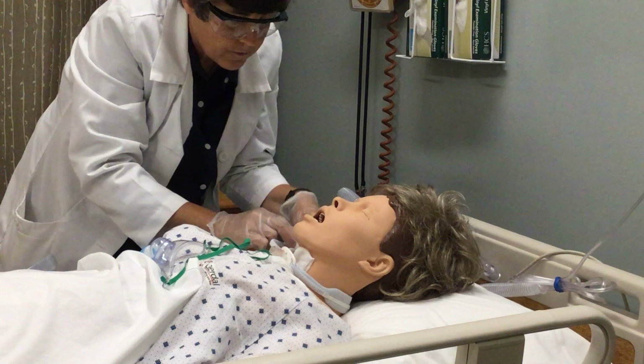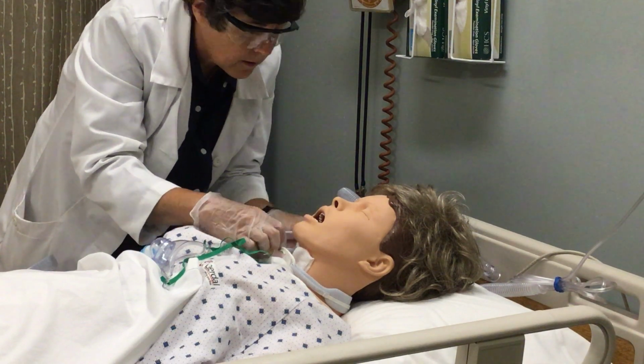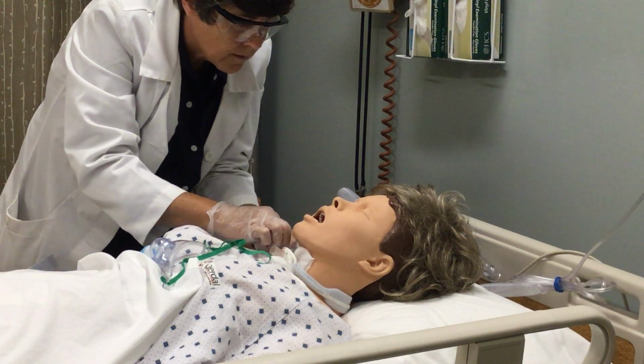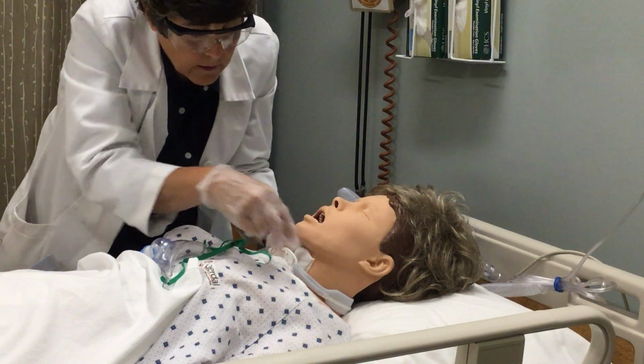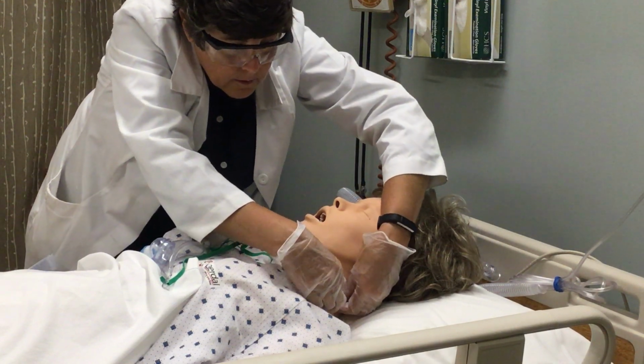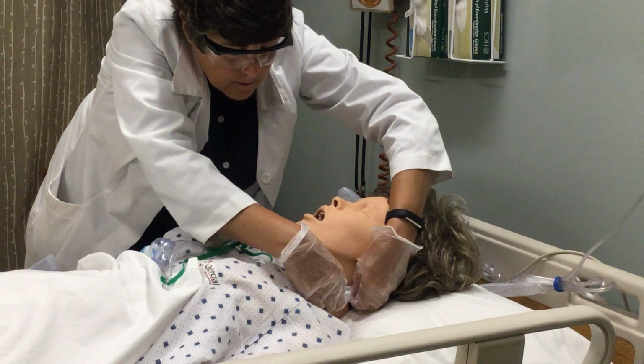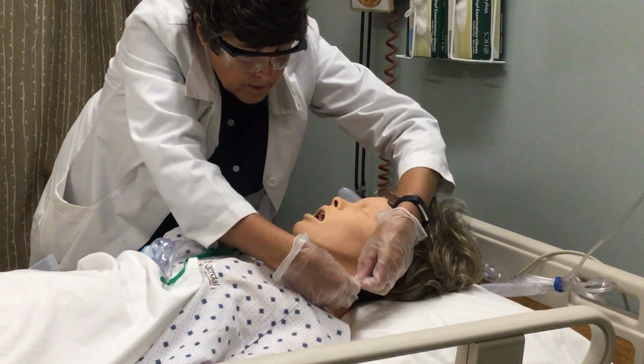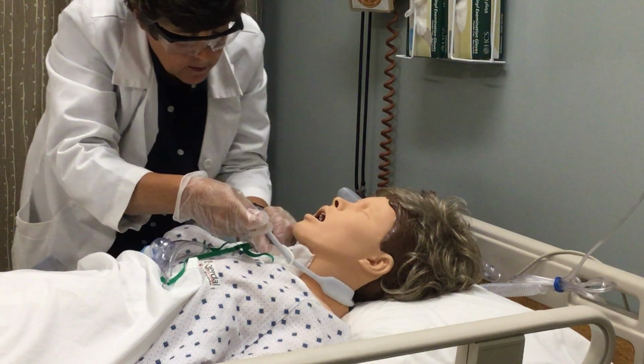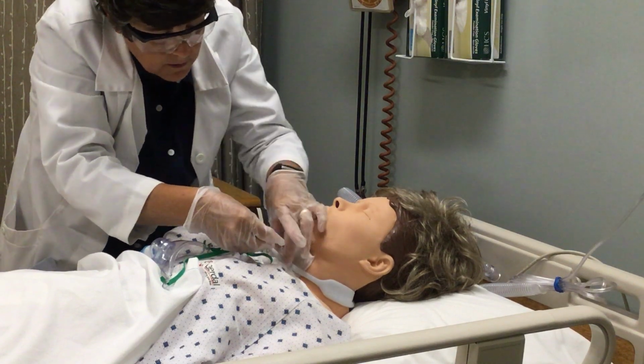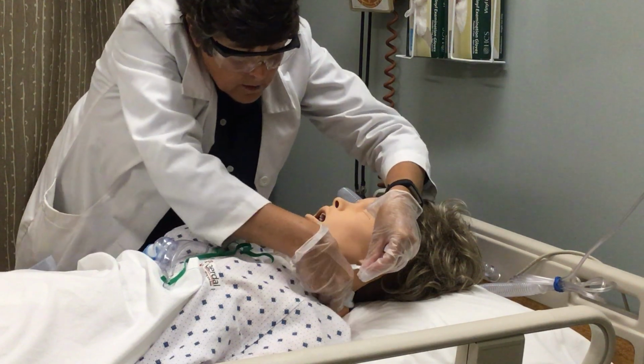You usually want to be able to get 2 fingers in between the new trach collar securement device and the patient. This one happens to be, I think, a little big for her, so I will maybe get a smaller one for her.